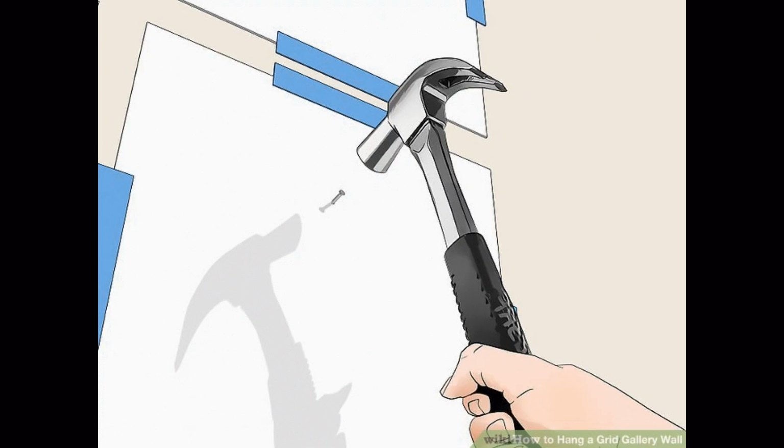Once the screws or nails are in your wall, peel off the tape and rip off the pieces of paper. The screws must all hang at the same angle, so do your best to keep them level with one another. Use wall anchors if your frames weigh more than 10 pounds (4.5 kg).